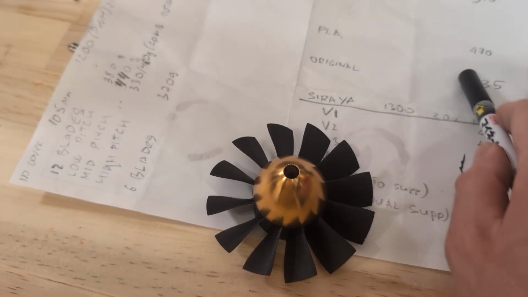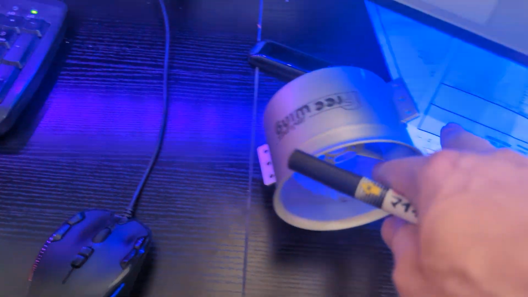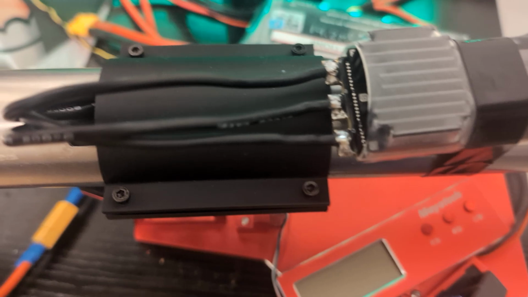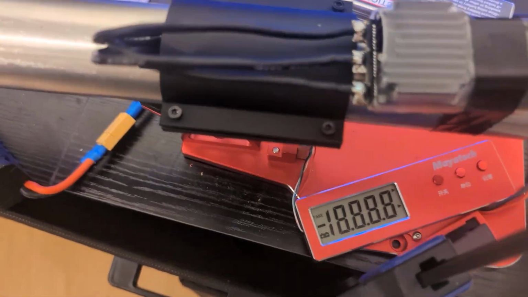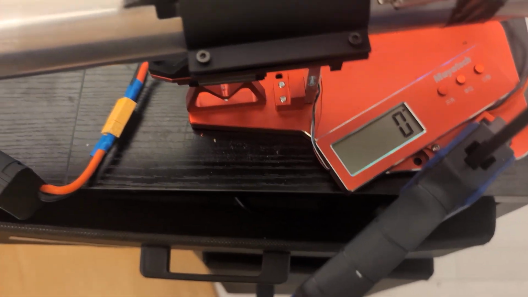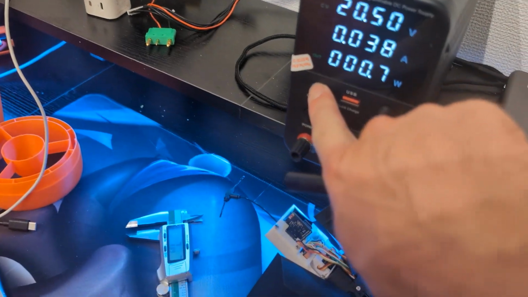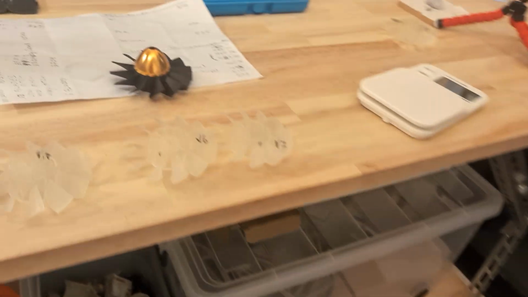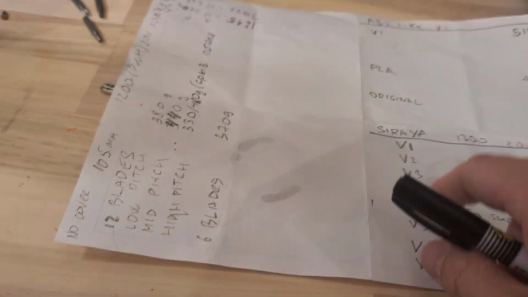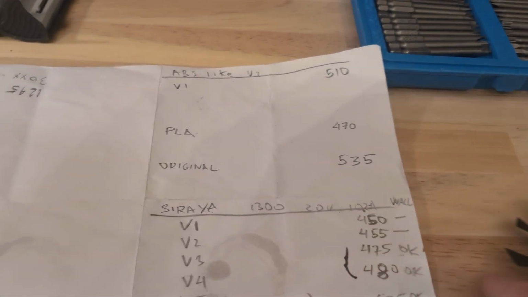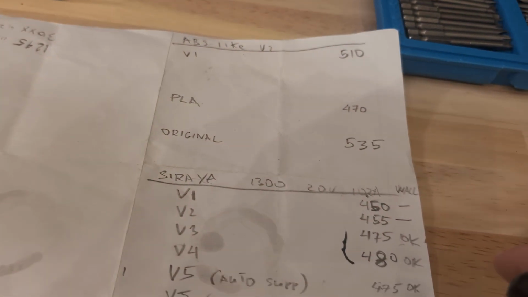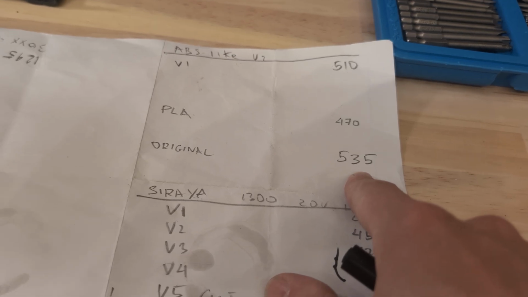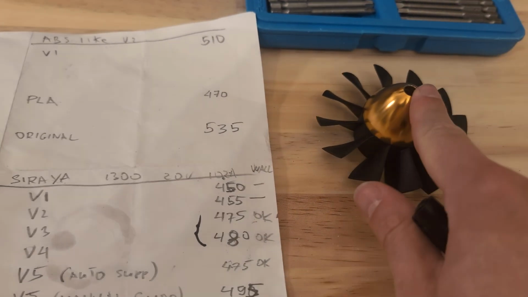I was using this original propeller in assembly with this Freewing EDF and the original Freewing motor, and I was measuring the static thrust for some power, I forgot, like 200 watts or 150 watts. I wrote it somewhere, it just doesn't really matter right now. Always I was delivering the same amount of electrical power. And with the original one I was getting 535 grams of static thrust.